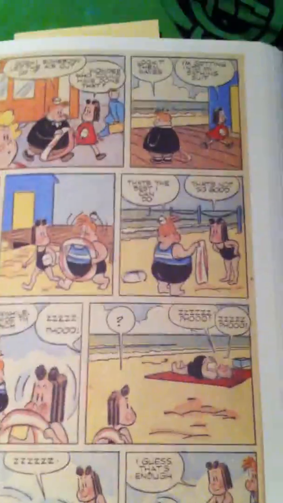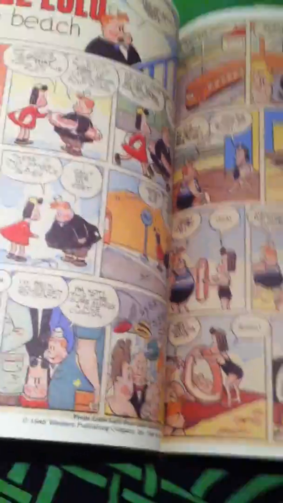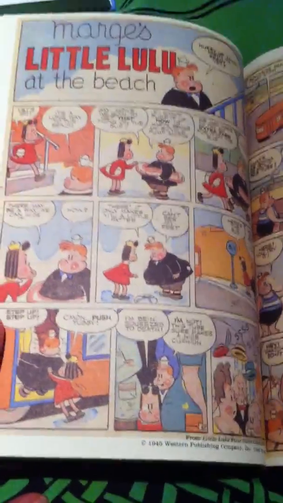Anyway, we're almost done with the Smithsonian Book of Comic Book Comics, and we have come to Lulu, who was written and drawn by several people, starting with John Stanley. And Little Lulu is, how to describe Little Lulu? I think of it as a lot like Nancy, but for the comic books. But of course Nancy was also in the comic books as well as in the newspapers.